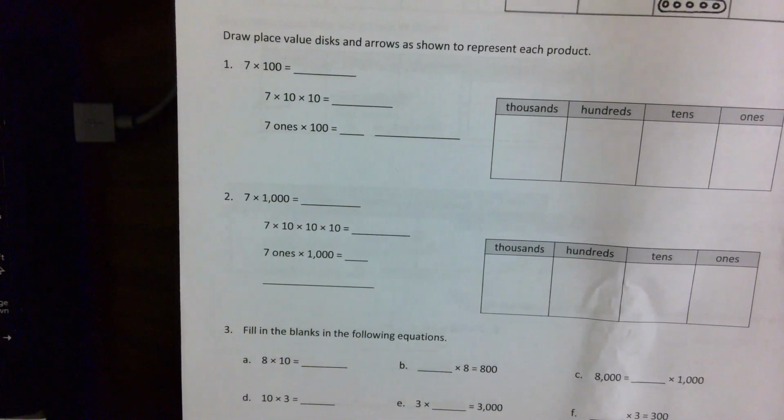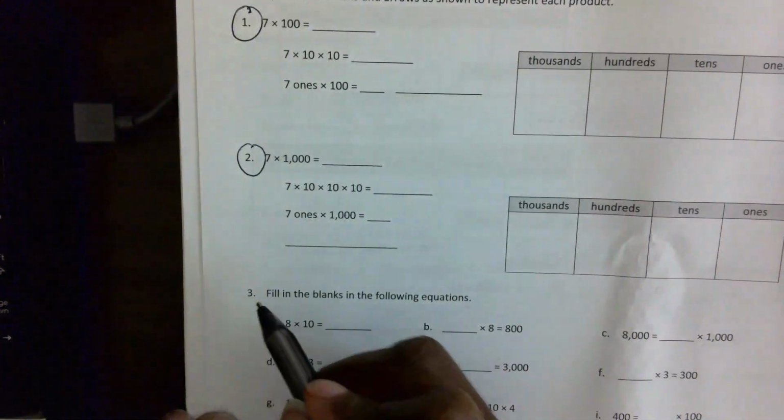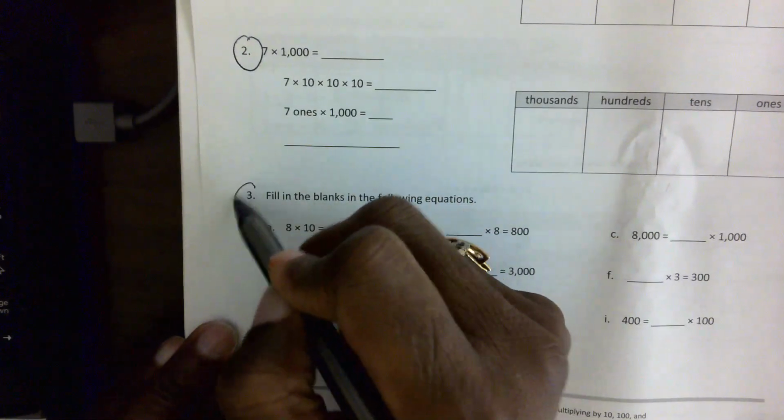So for your homework, same concept applies. You have to do these two, number 1, number 2, and then you also need to complete number 3 for homework.